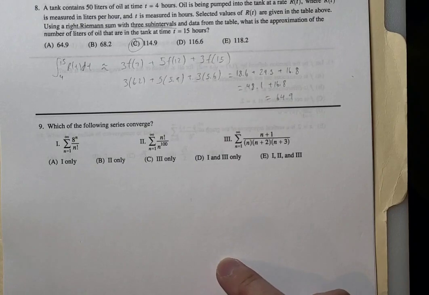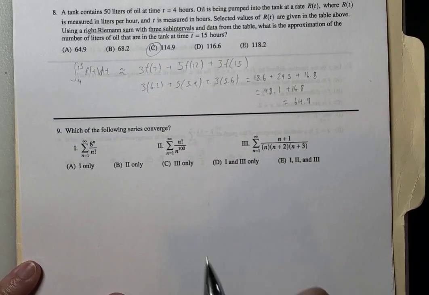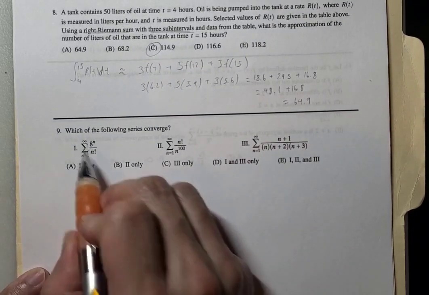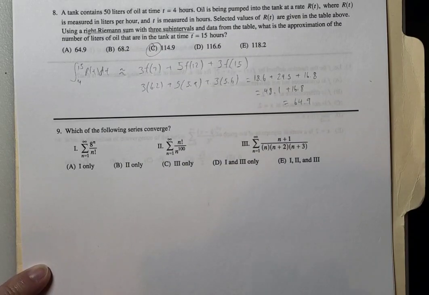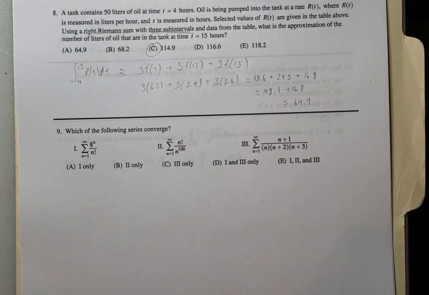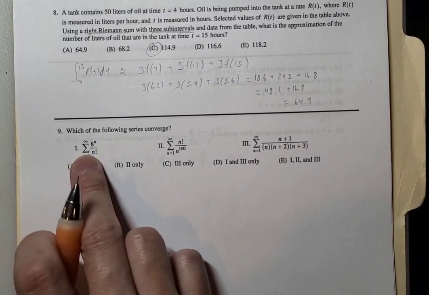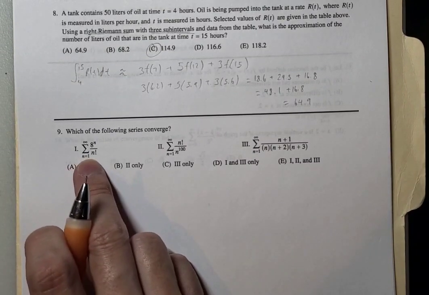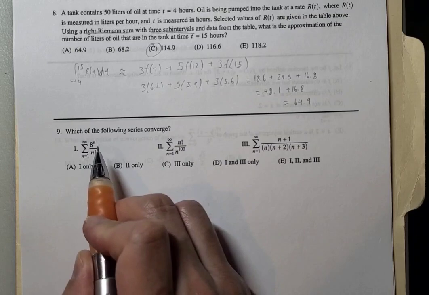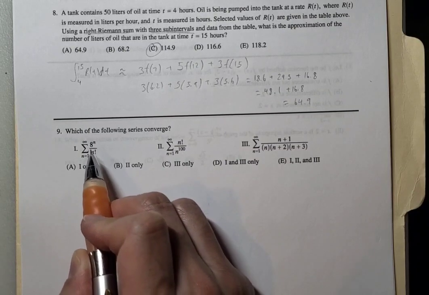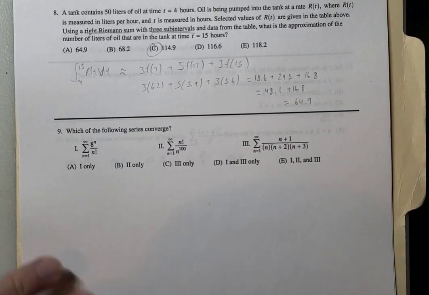Which of the following series converge? Okay, so this first one, you can watch my techniques for testing series and which test to use. That's in my actual UCI Math 2B playlist probably, so you can look there. This one, if we go down that sheet that I wrote, you should immediately see that we have a factorial and even an exponential. So a good candidate is the ratio test.